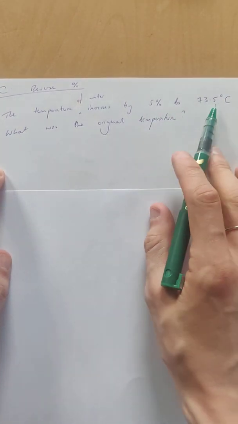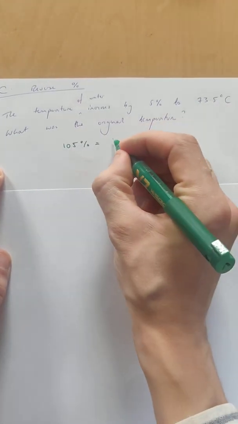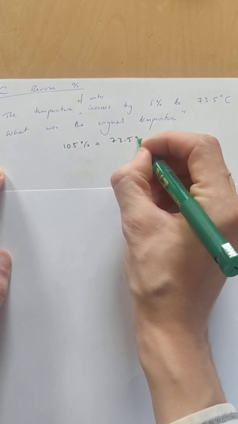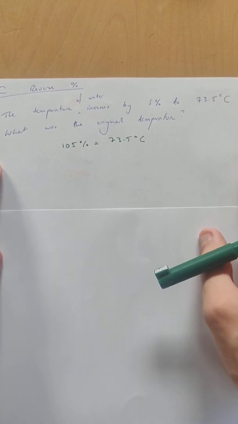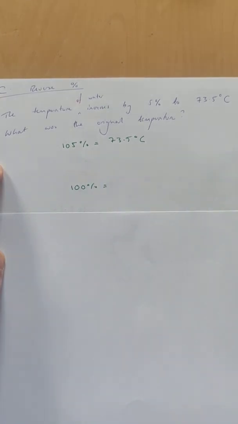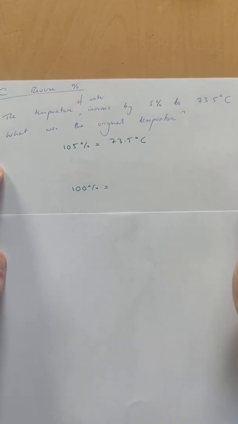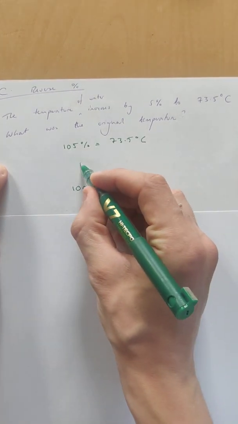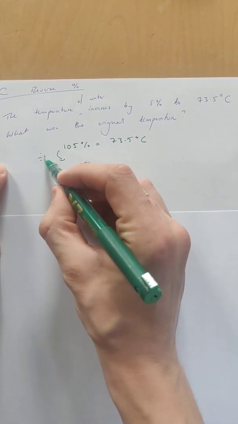It's increased by 5% to this value, so I've got 105% is equal to 73.5 degrees C. If I get that bit right, then the rest is easy. I want to find the original temperature, which is 100%. So again, we're going to be dividing. The numbers look complicated, but we can use a calculator. 105%, I want to get down to some kind of building block. The easiest one is probably just 1%.